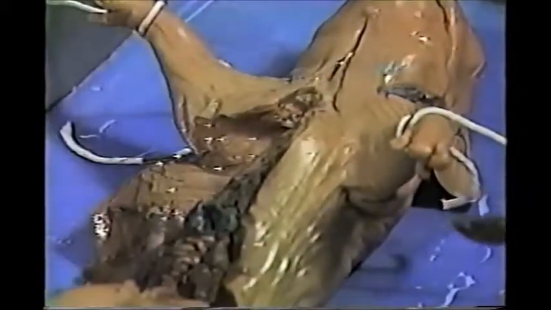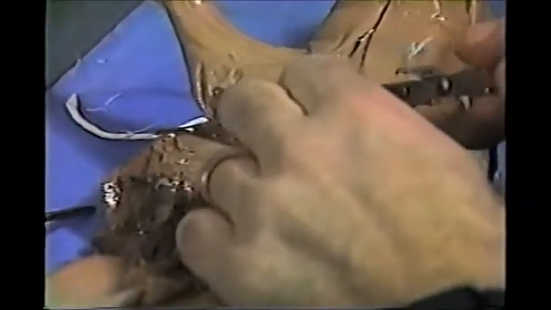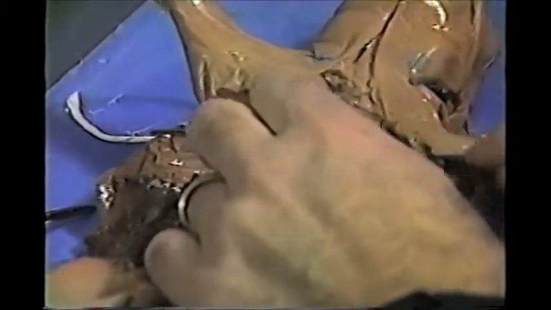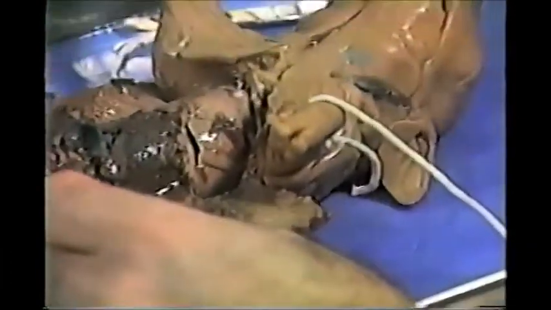We're going to make a flap, cut underneath the foreleg, and pull this down, and cut at the other end, bending this back. Okay. And inserting a pin.